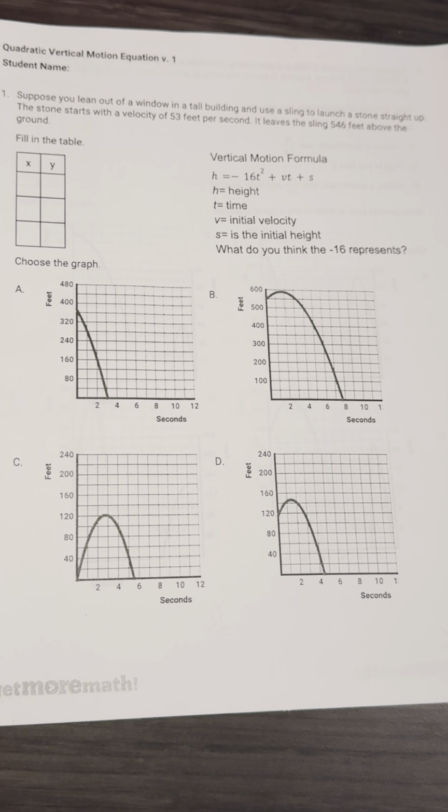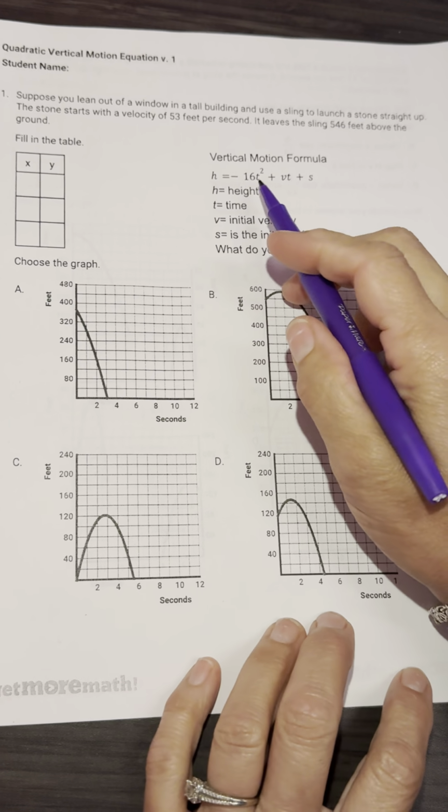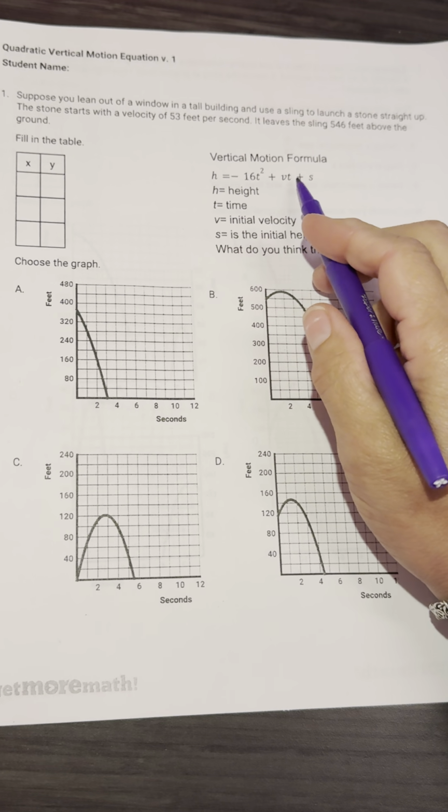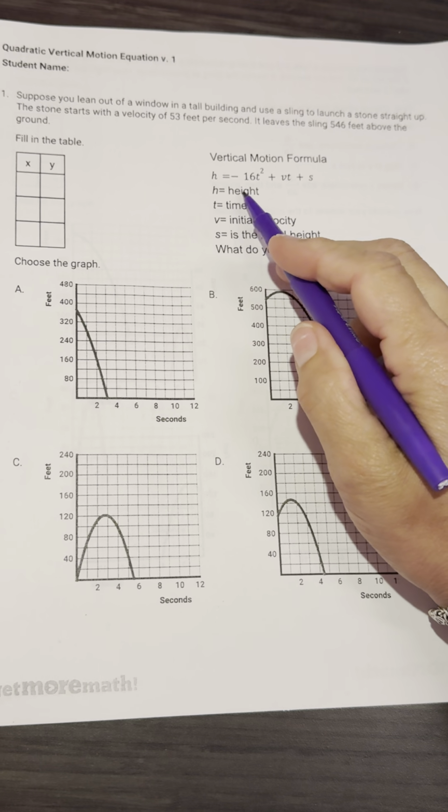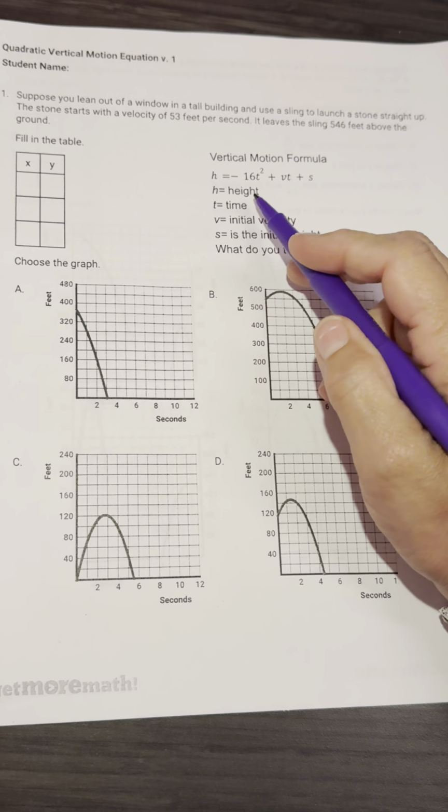Okay, so today we're going to start with a new equation, the vertical motion formula. If you think about our equations from yesterday, we already did formulas that started off with the negative 16. They were just in vertex form. So we have height equals negative 16 t squared plus vt plus s, where h is the height, t is the time.